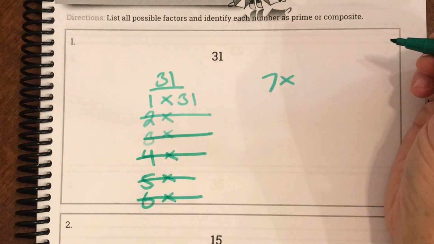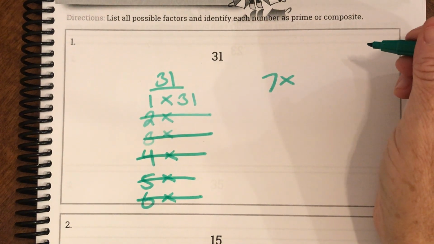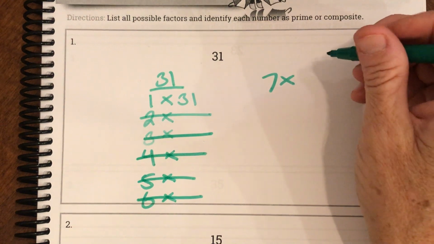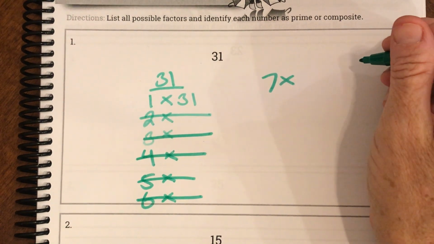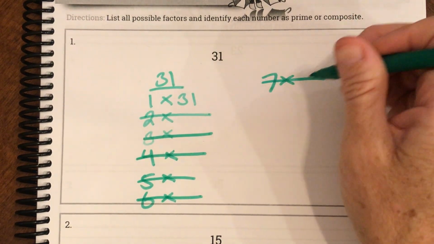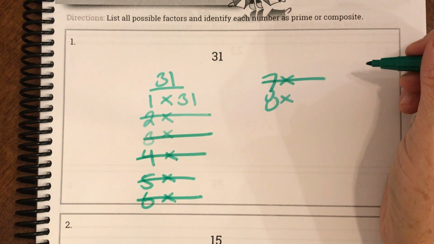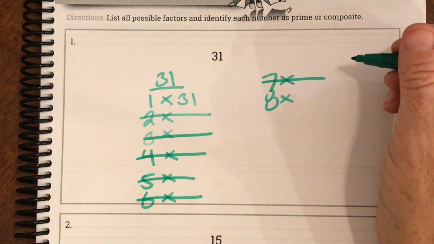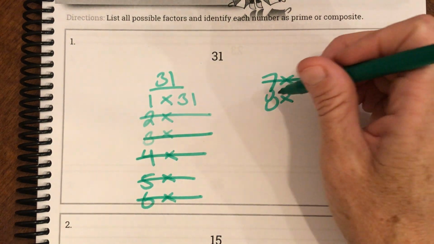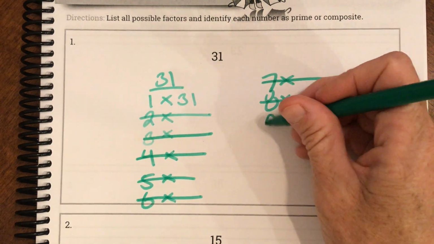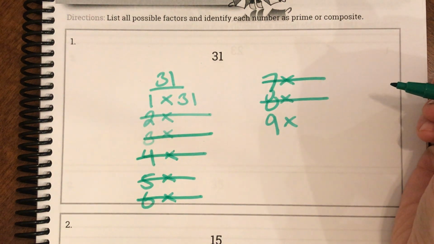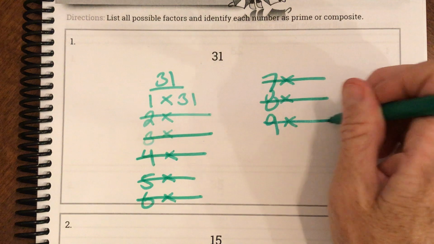What about 7? Will 7 work? 7 times 4 is 28, and 7 times 5 is 35. What about 8? 8 times 3 is 24, but 8 times 4 is 32. What about 9? 9 times 3 is 27, and 9 times 4 is 36.